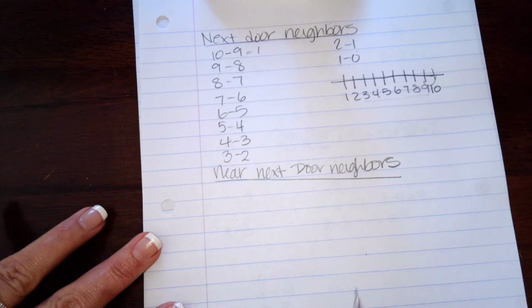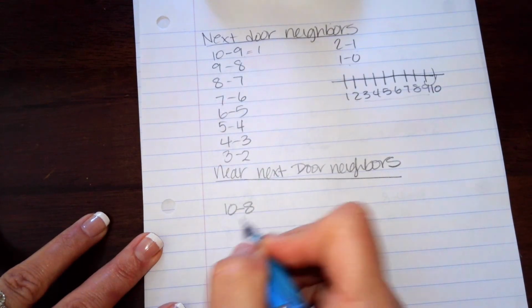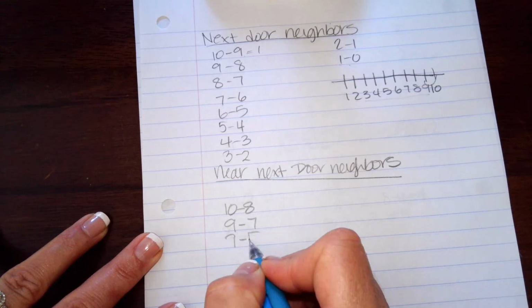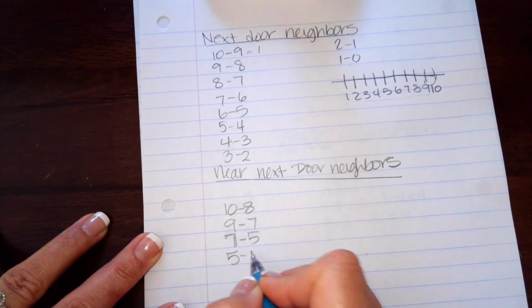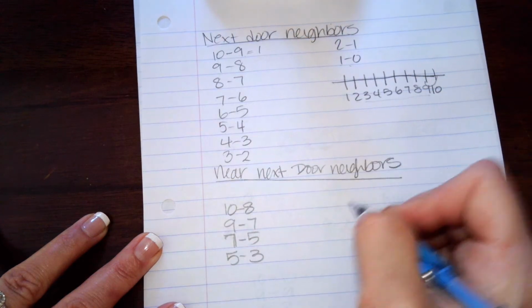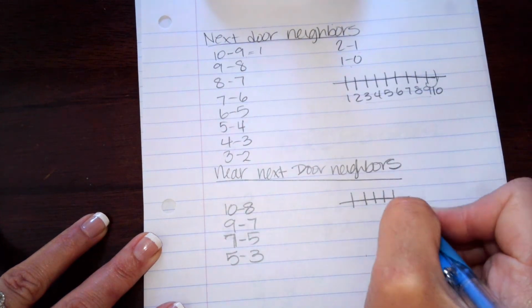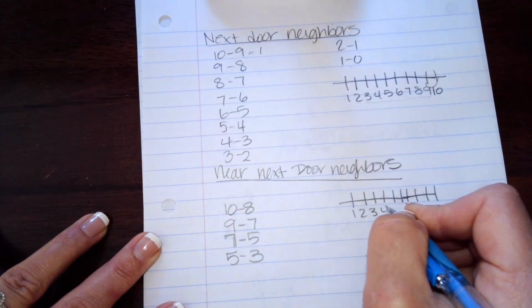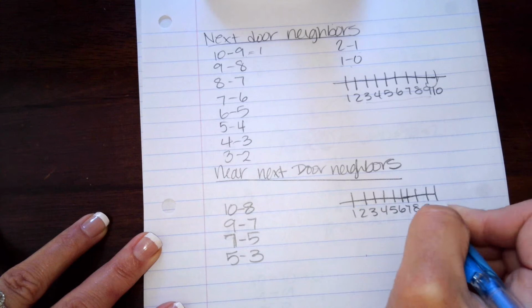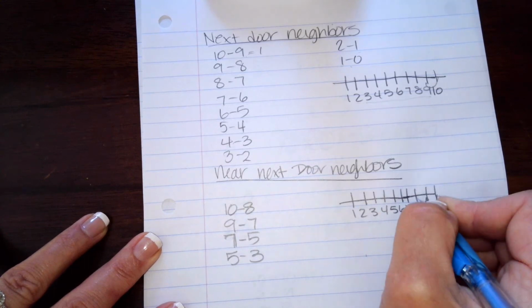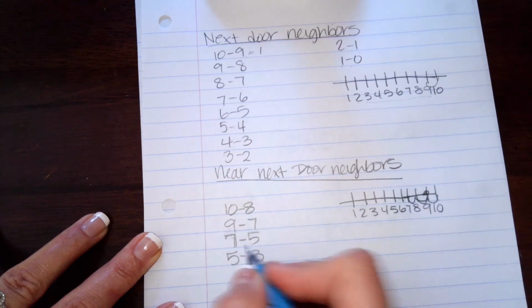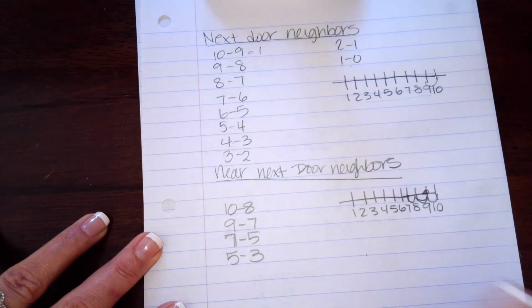Near next door neighbors means it's not exactly the next door neighbor, but it's still pretty close on the number line. So 8 lives 2 jumps away. 1, 2. 9 lives 2 jumps away. So it's close to being a next door neighbor. It's just not an exact next door neighbor.